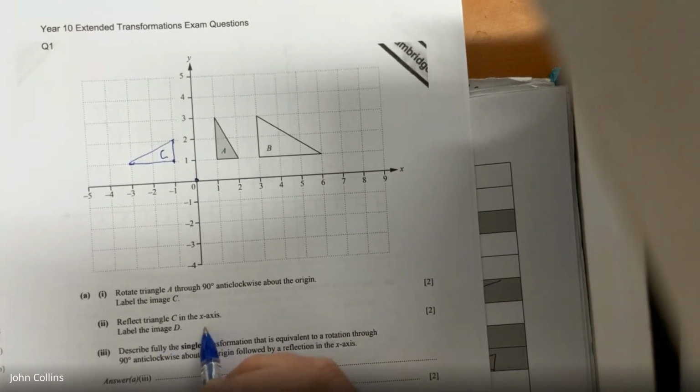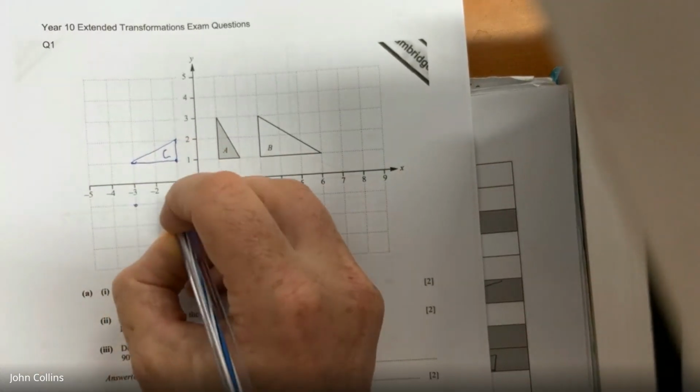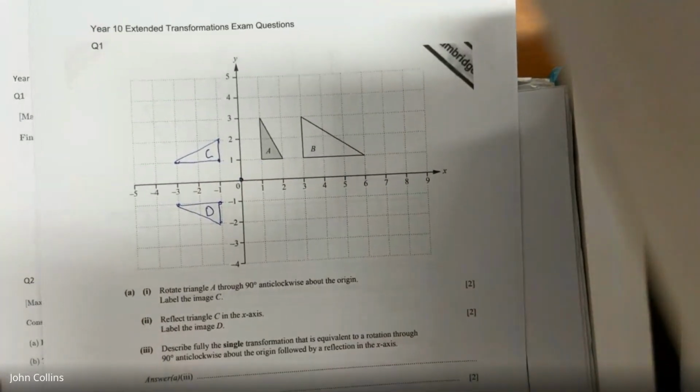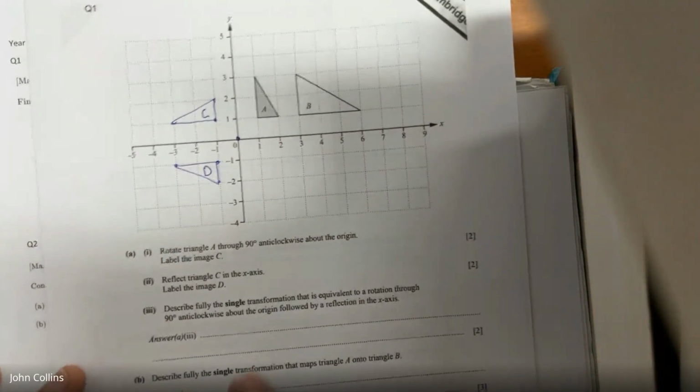Reflect triangle C in the x-axis and label it D. So the x-axis is that one. So we reflect it, and it should look like it would fold perfectly over that mirror line. And this one is D. So once again, 2 marks if you've labeled it correctly and it's in the same spot.